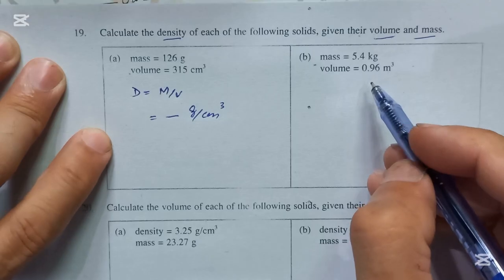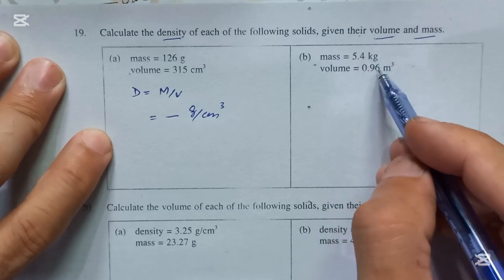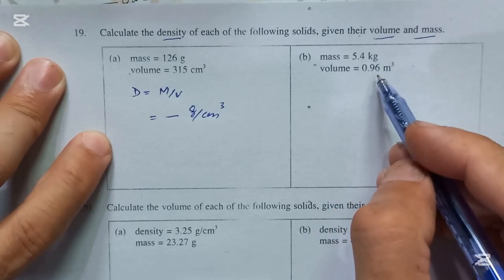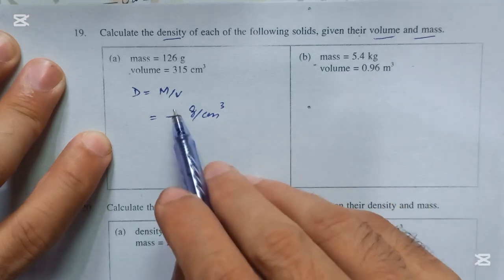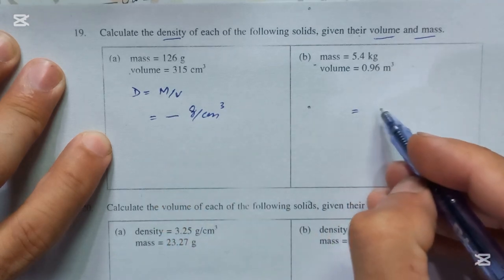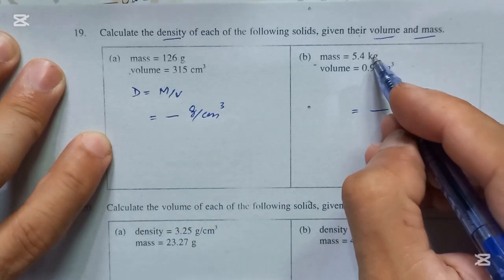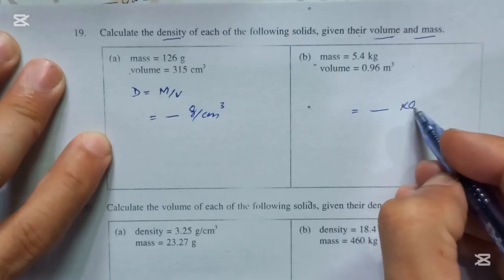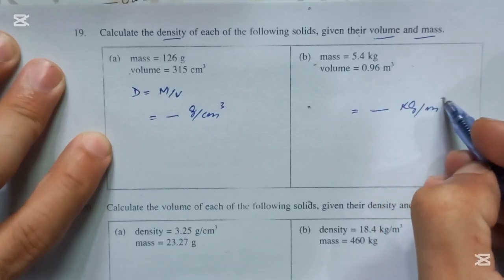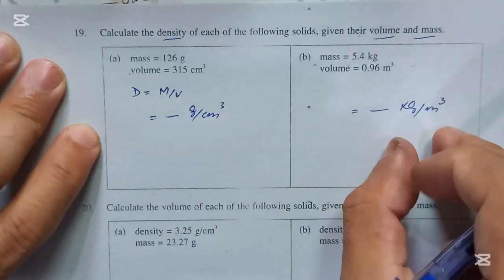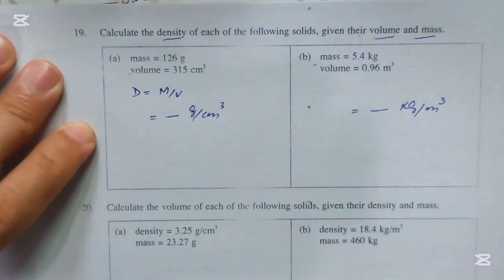Okay, in this part also mass and volume are given, only the values are different. Put the values into this formula. The only different thing will be the unit, that is kilogram per meter cube. So the method will be the same. Put these values into the formula. You will get the answer. The unit will be kilogram per meter cube.